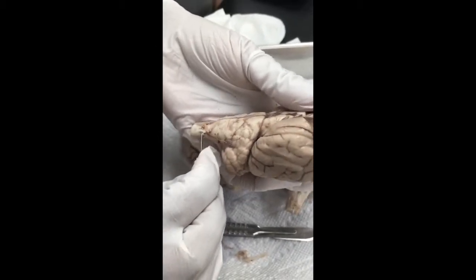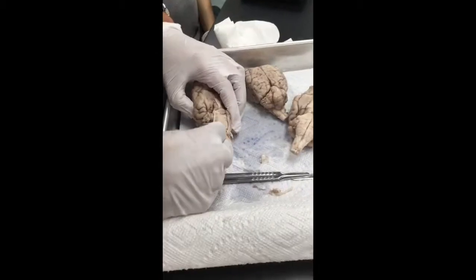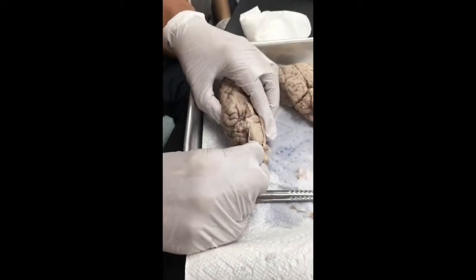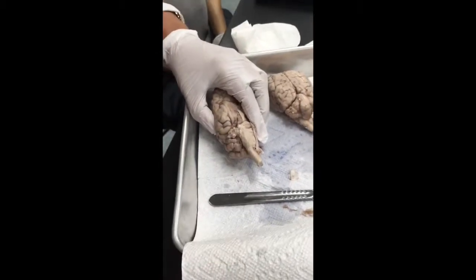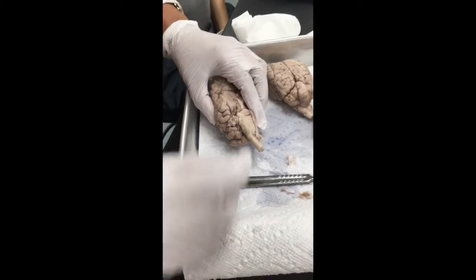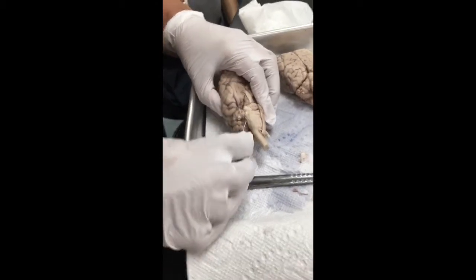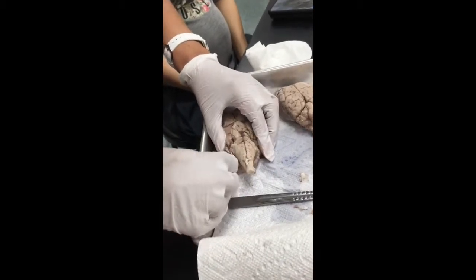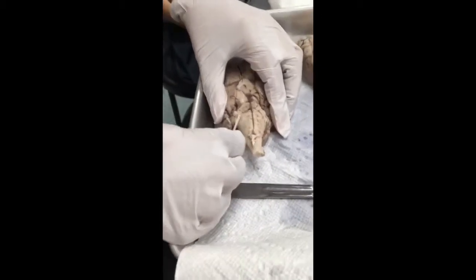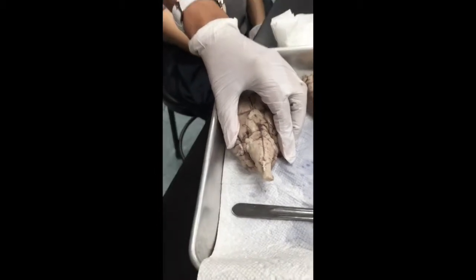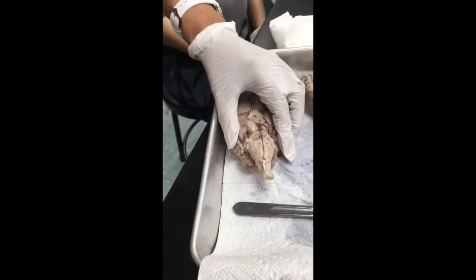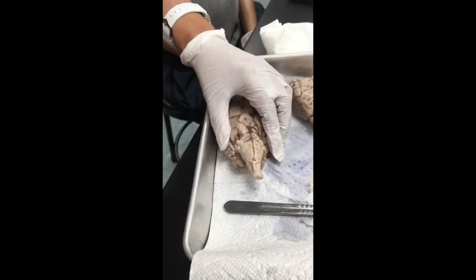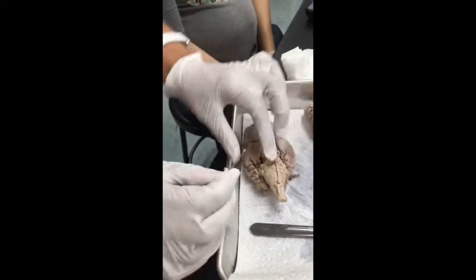If I go over here, you see those nerves? That's the vagus, and the glossopharyngeal, right? The accessory. If we go deeper over here, this guy is the hypoglossal nerve, okay? So we finish this.